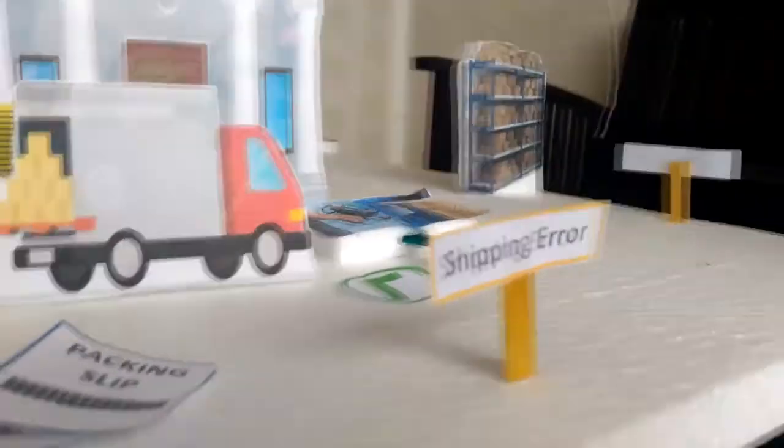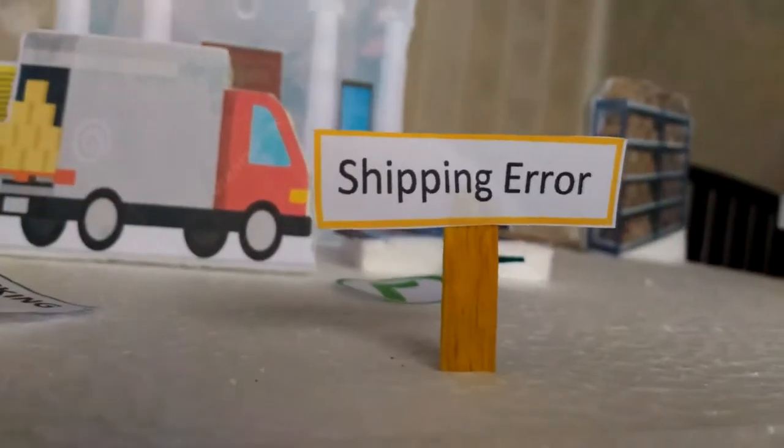After that is shipping error. When the goods are sent to customers, usually there are many errors, like a shipping error. We know that shipping the wrong item or wrong quantities of inventory, or shipping to the wrong location, can cause customer dissatisfaction.